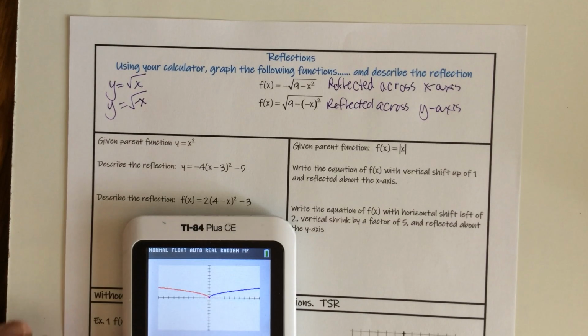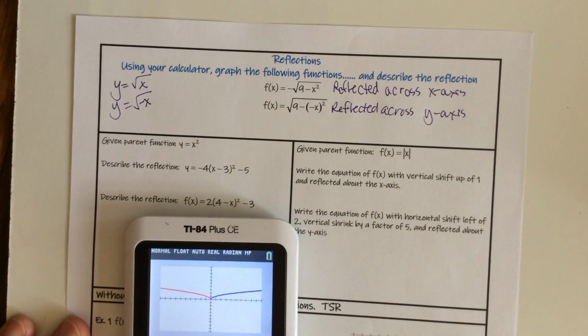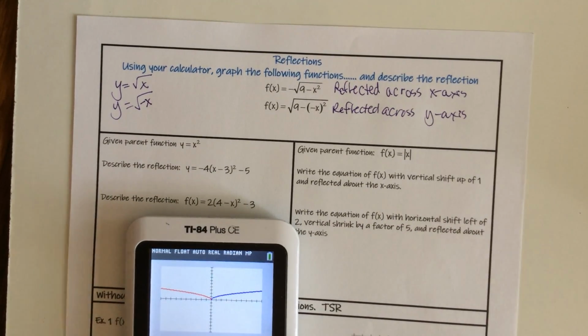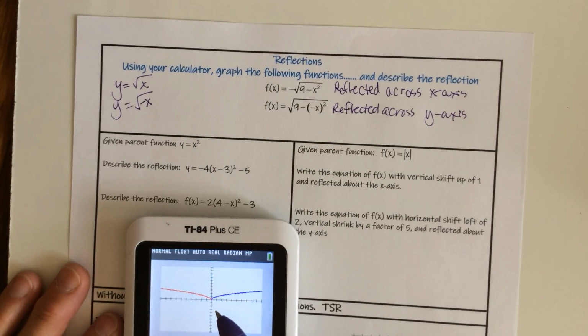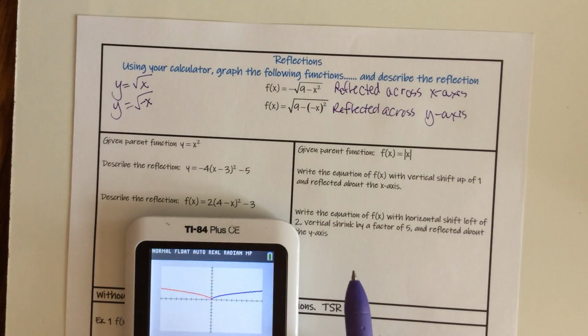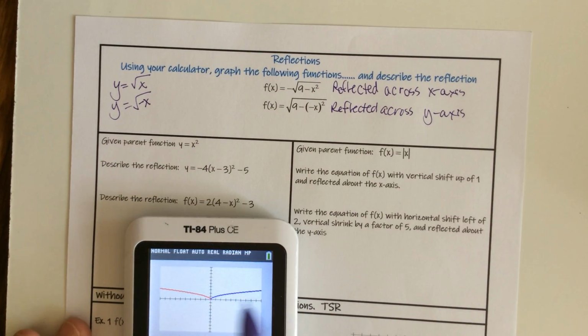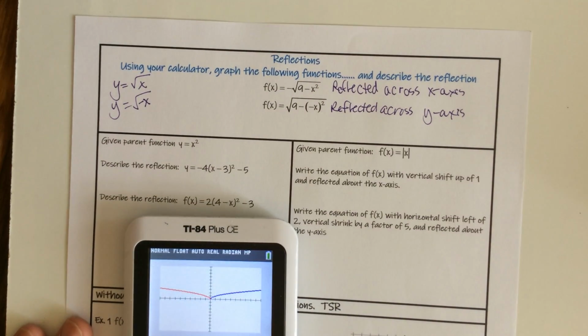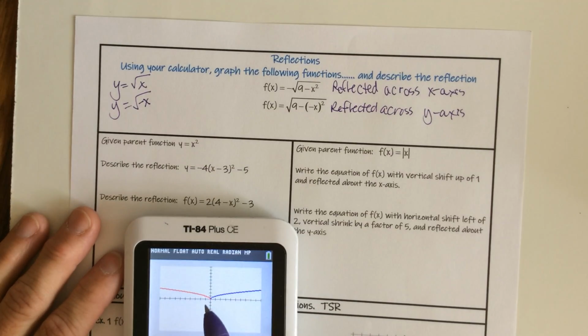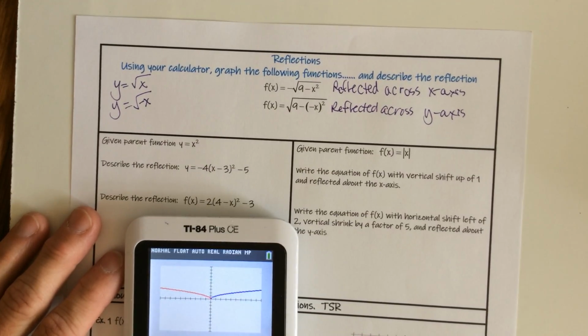And the reason why this graph is easier to see is because the original graph was only on the positive side of the y-axis. So you could actually physically see the graph being reflected across the y-axis.